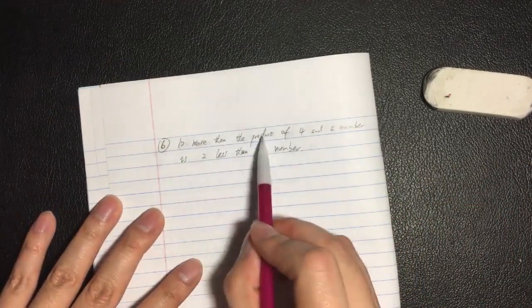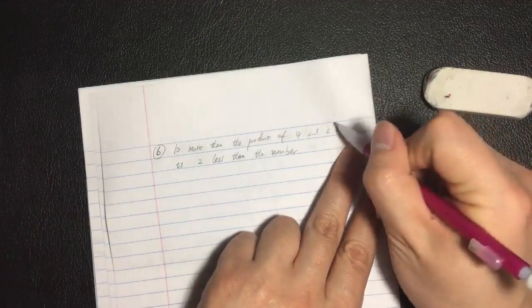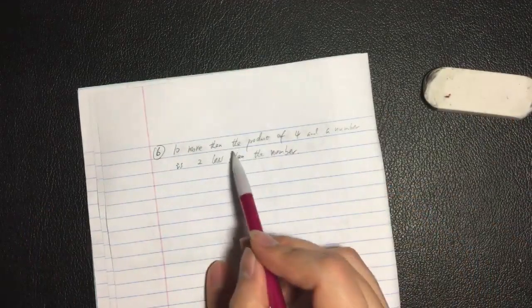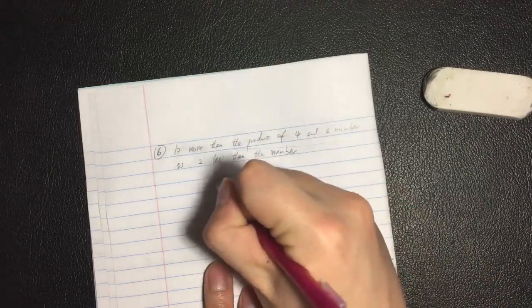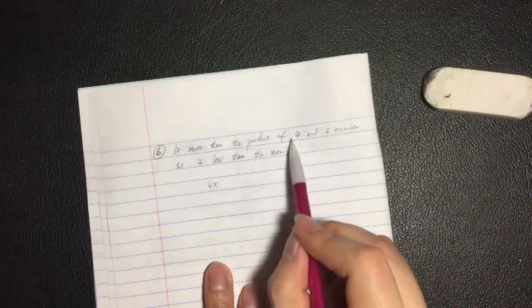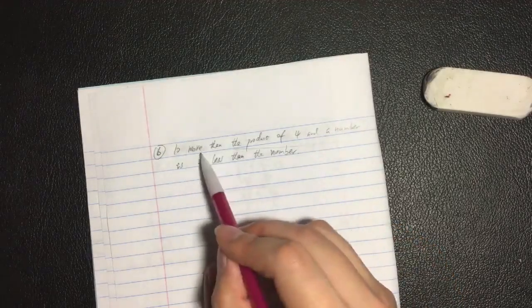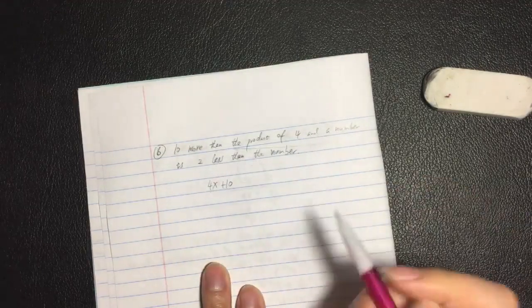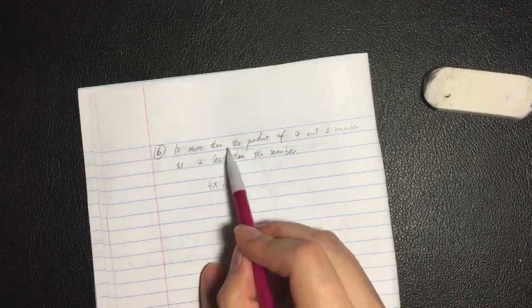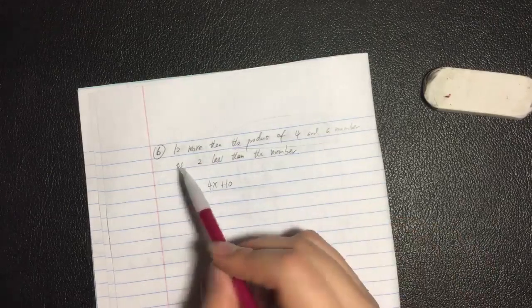10 more than the product of 4 and a number. We assume the unknown number is x. The product of 4 and x means 4 times x, which is 4x. 10 more than 4x means 4x plus 10. Is means equal sign.